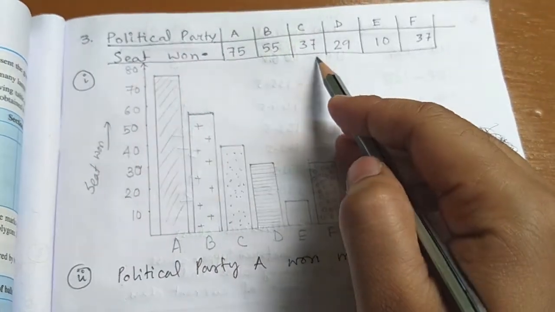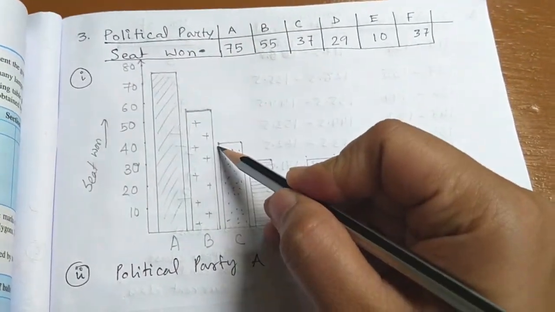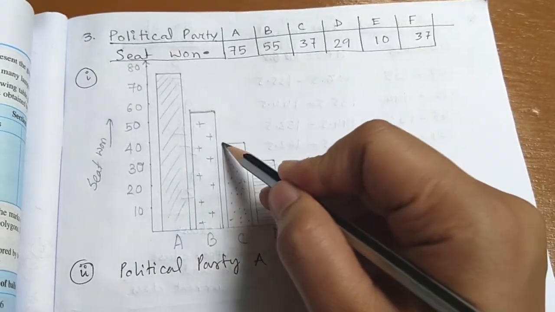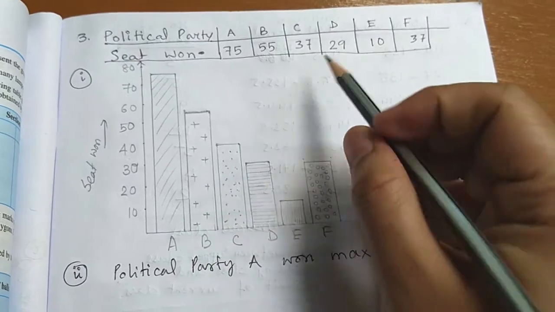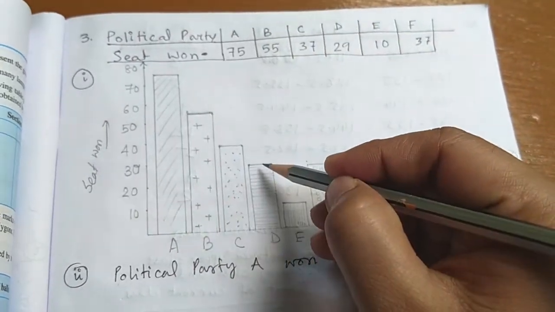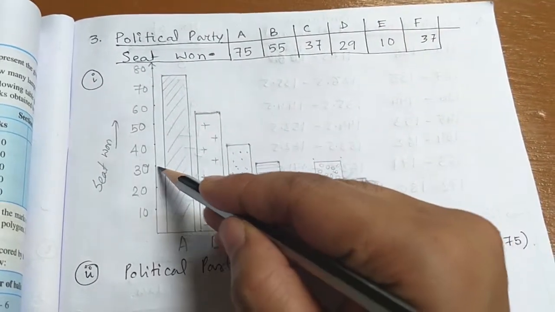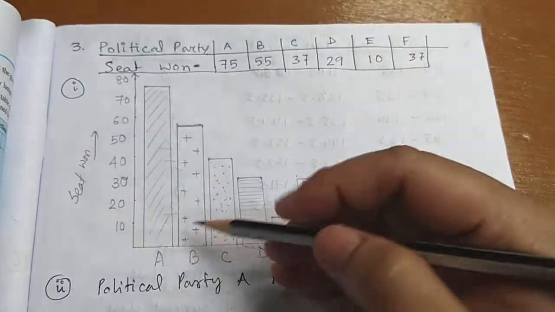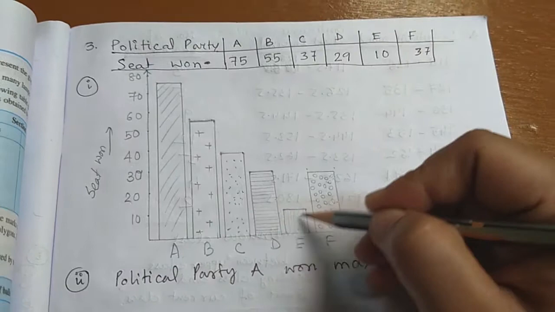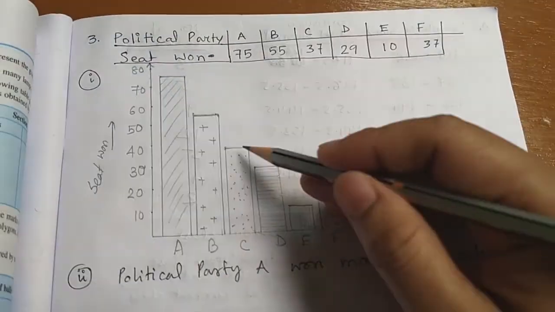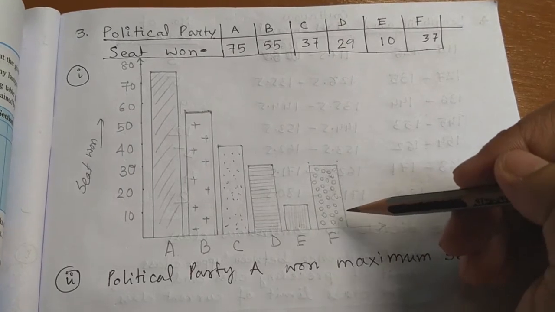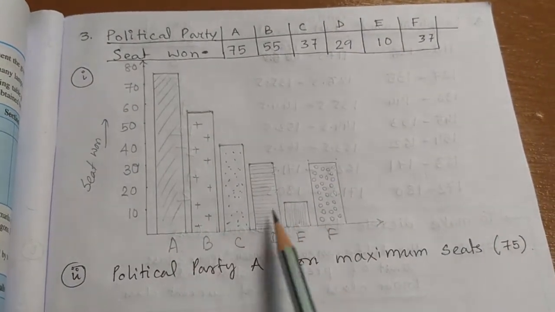Next is 37, which is just near 40. Then 29 will be just near the 30 line. Then 10, you can easily draw here. Then 37 is the same as before, so draw it like this. Keep in mind the gap between the bars must be the same.